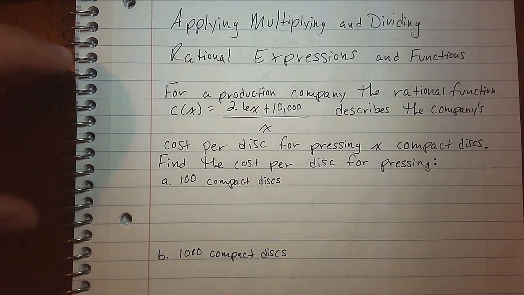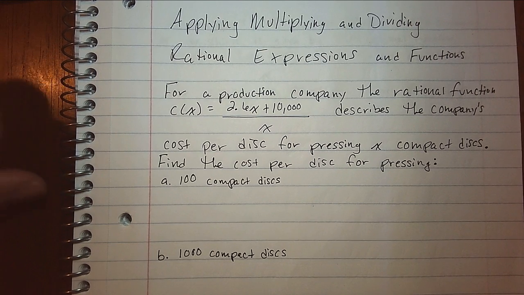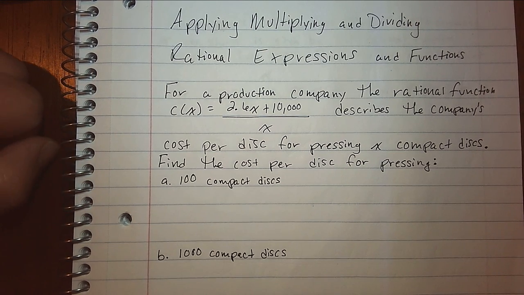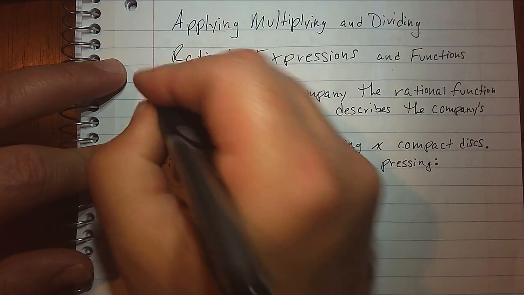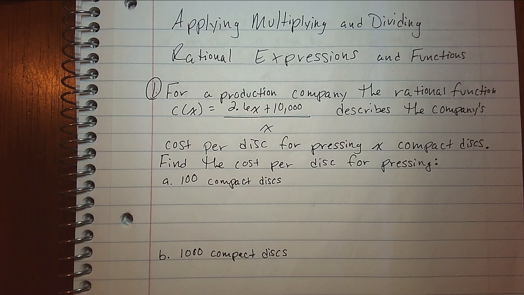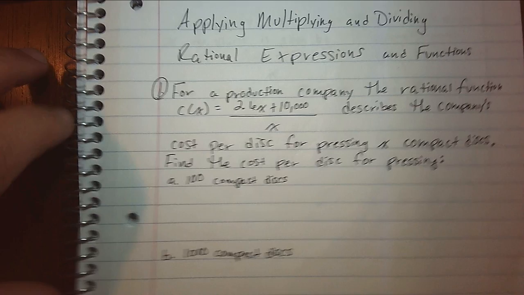We're going to go over applying the multiplying and dividing of rational expressions and functions. Now we'll use some real-world application here. And the first problem we're going to look at might seem kind of dated to you, but the rule still applies. And you'll see why if you ever go to order something, the more you order, the less expensive it is. It's not just a ploy by the companies to get you to buy more. Well, let's jump into it so you can see the difference.